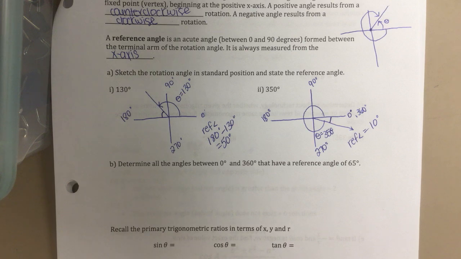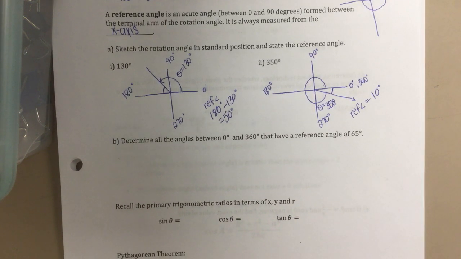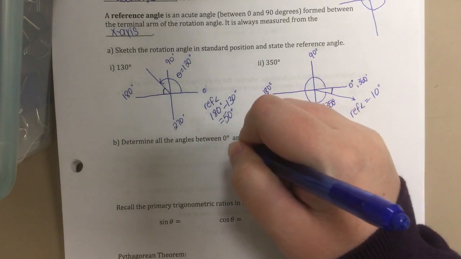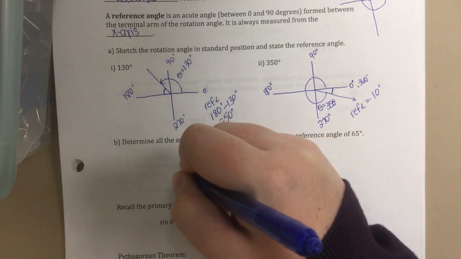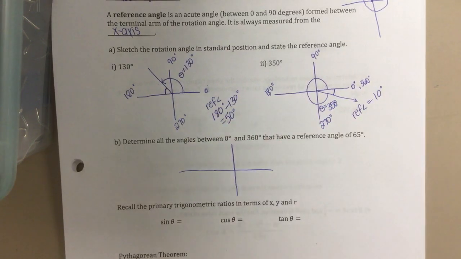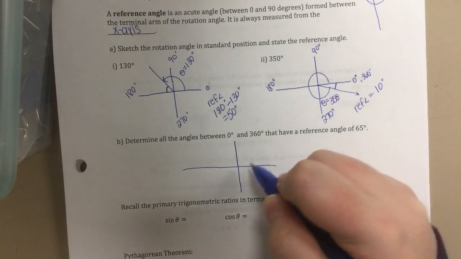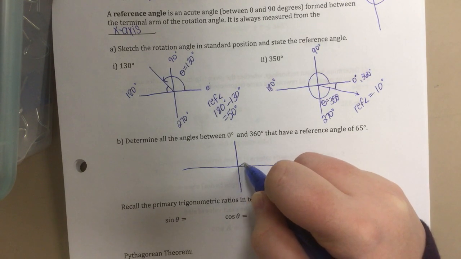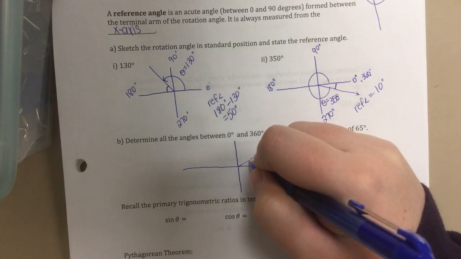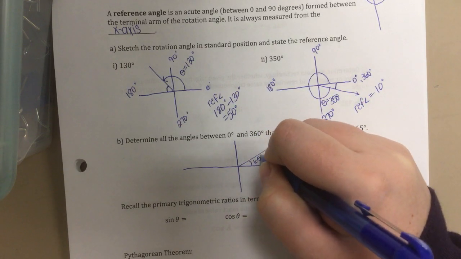Okay. In example B, determine all of the angles between 0 and 360 that have a reference angle of 65. Okay, quadrants first, draw a picture. A reference angle of 65 means that I have to be 65 degrees away from each axis, or the x-axis. So I'm going to go 65 degrees away here. That could be a reference angle.